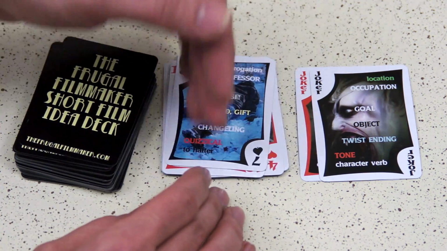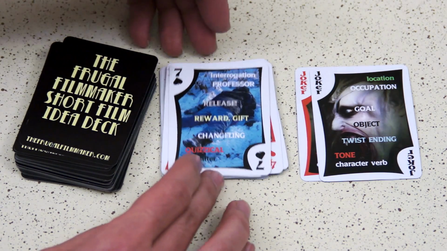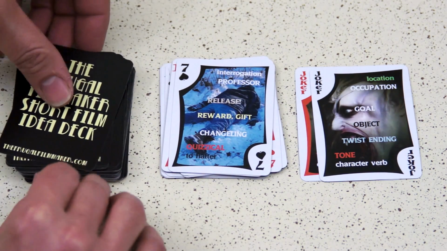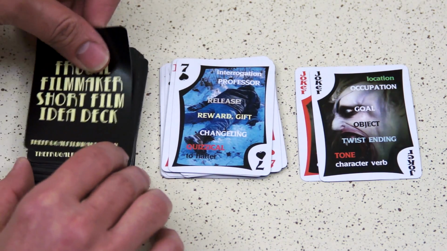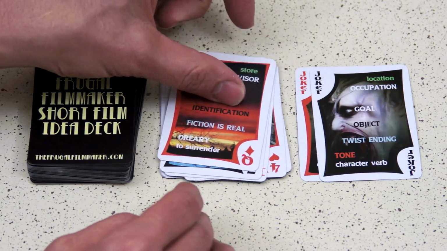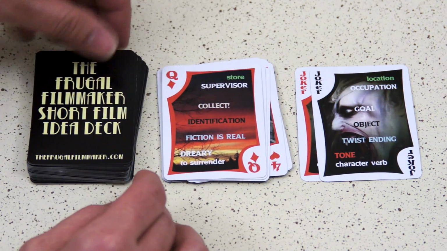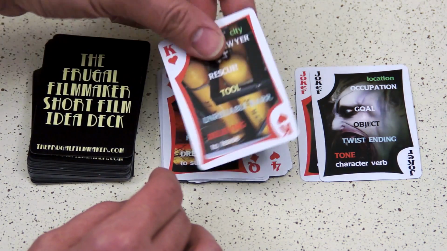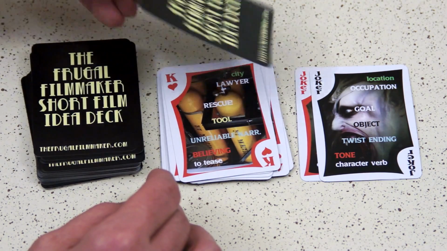Now notice also that I've got these images printed here. Some really good ones that I got from morgueFile.com, which is a great site if you're looking for royalty-free imagery to use in whatever place you want. But these are supposed to give you ideas about situations that could generate conflict.